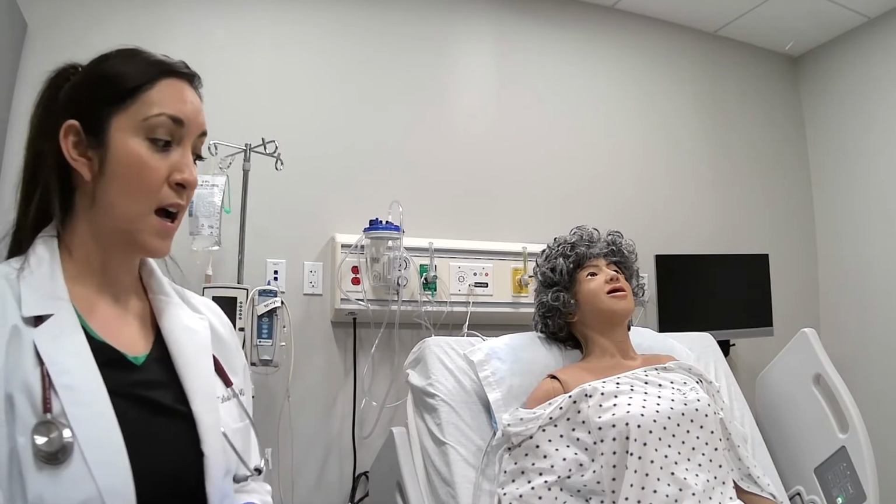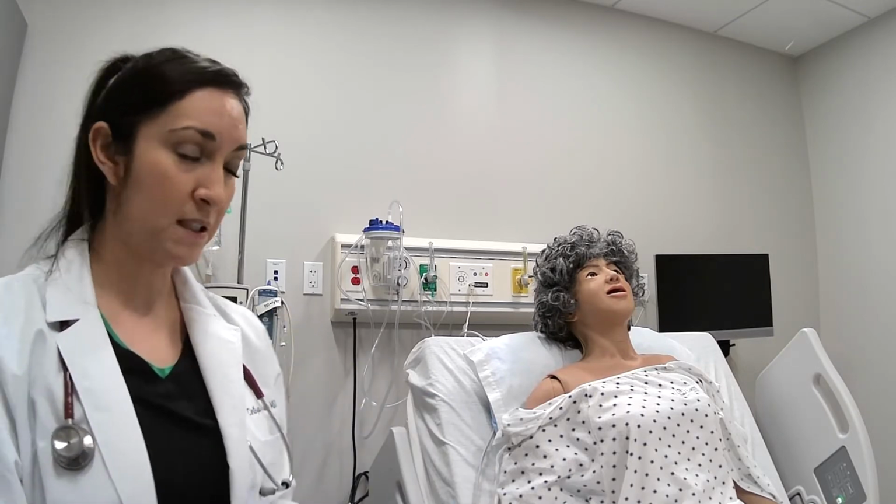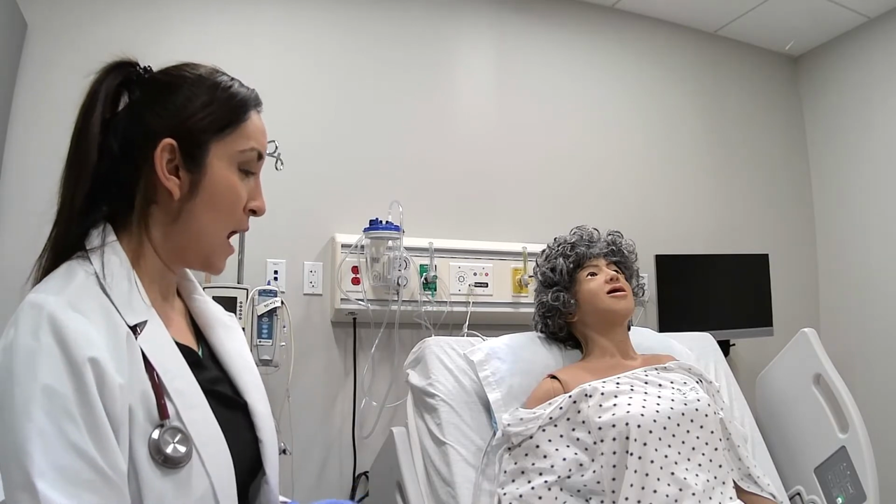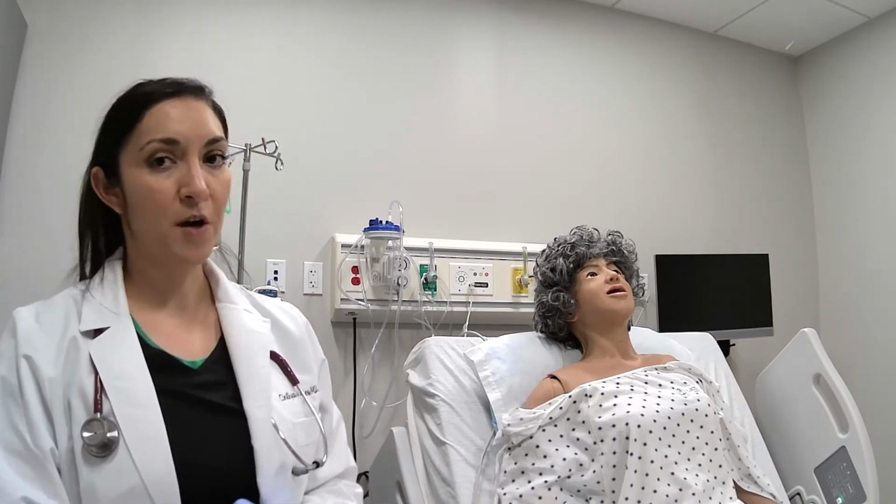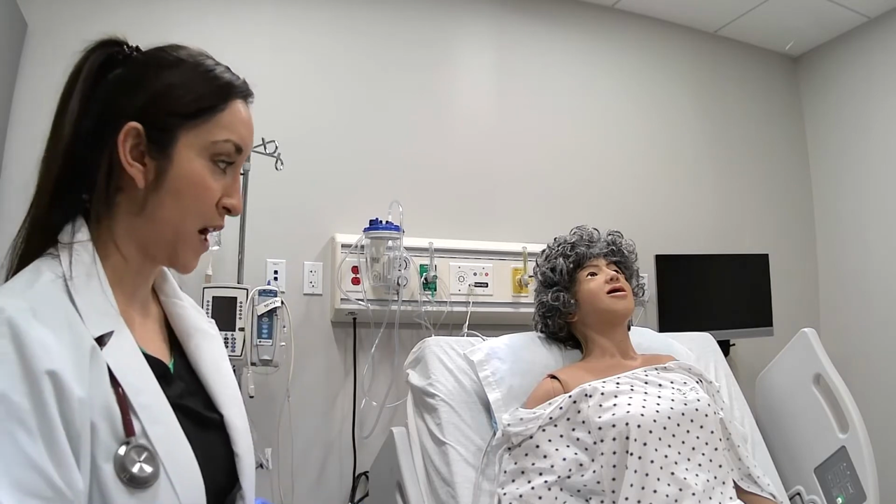When the blood pressure gets over a certain number, it can cause problems with the heart, the lungs, the brain, the eyes, the kidneys, circulation. It pretty much affects the rest of the body completely. So we want to make sure that our patient's blood pressure stays within a certain range.